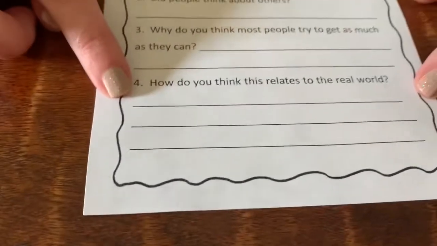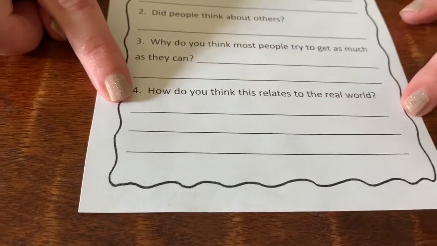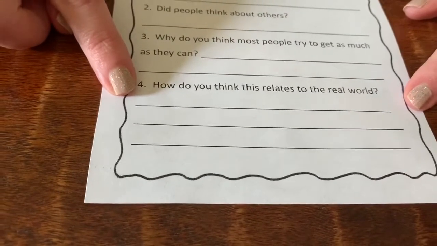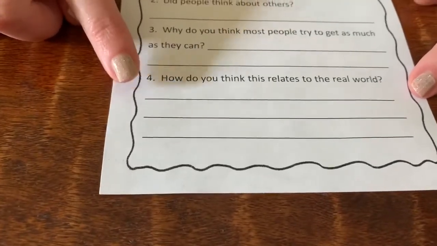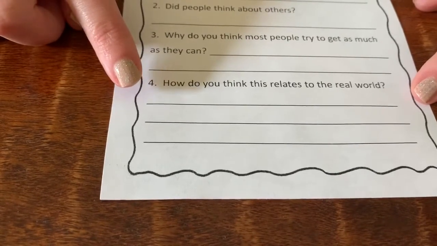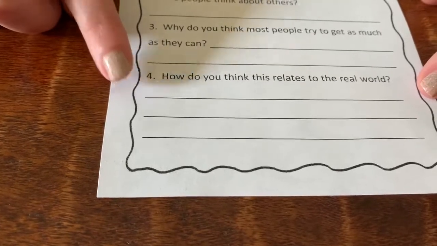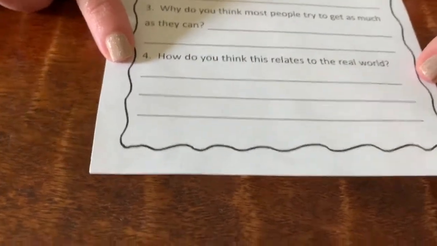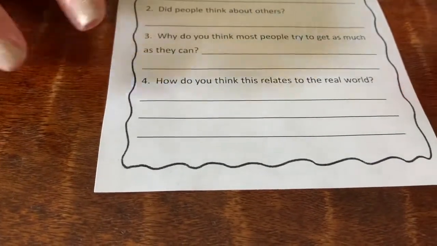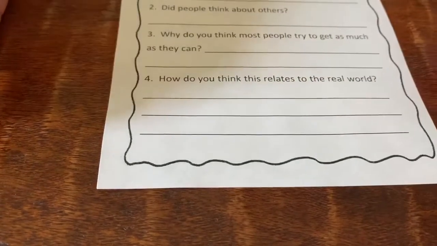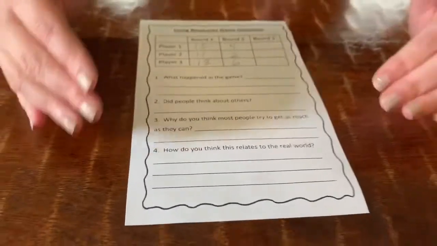How do you think this relates to the real world? Well, in the real world, we're all competing for the same resources. If we take as much as we can from the resources, those resources cannot come back. So this is a common thing that sometimes happens in our society. And so this game just kind of shows you that greed prevents us from having enough resources that can come back and get restored and be used again. So sometimes you have to think about other people and future generations, right?